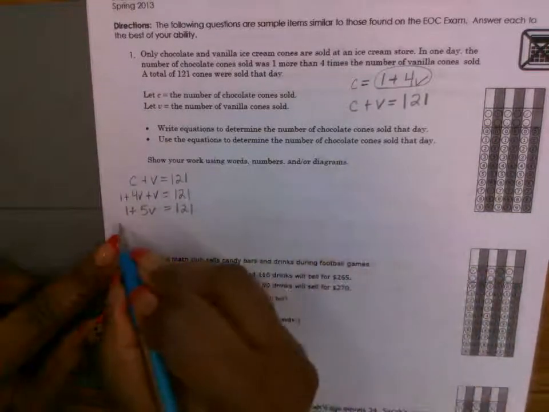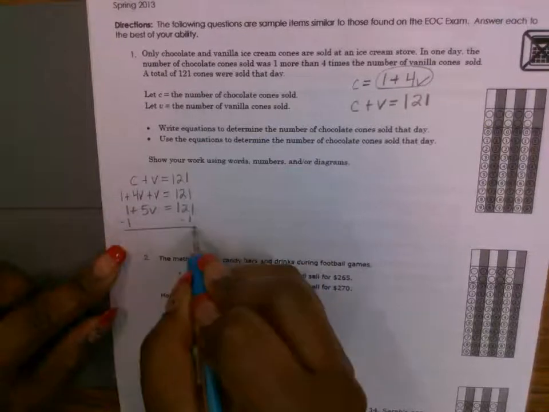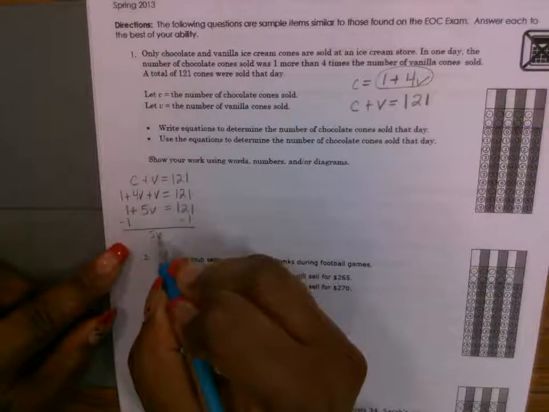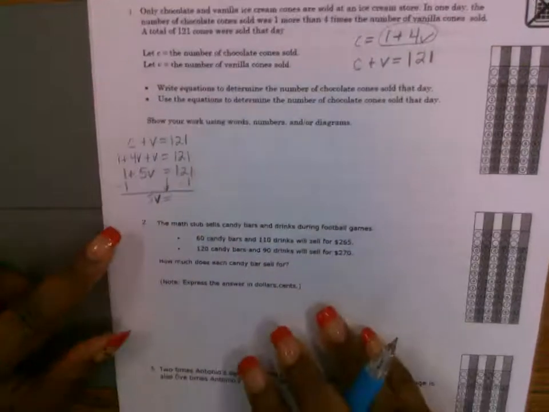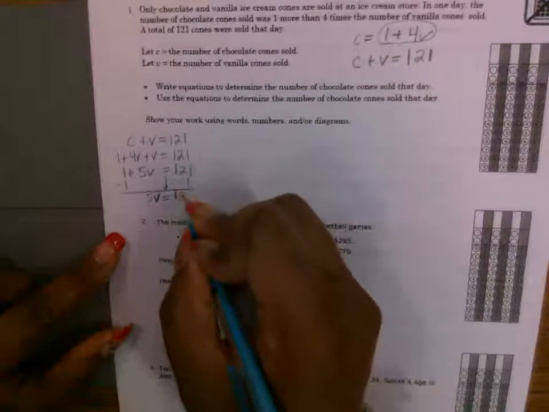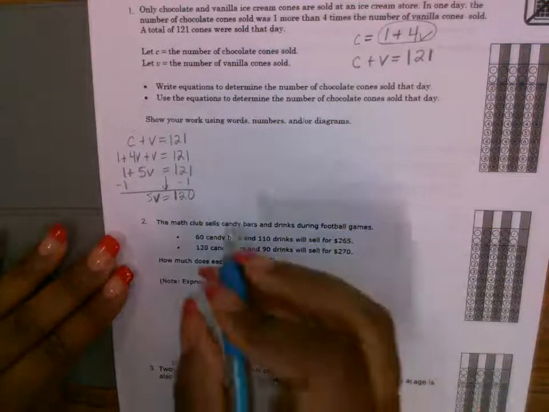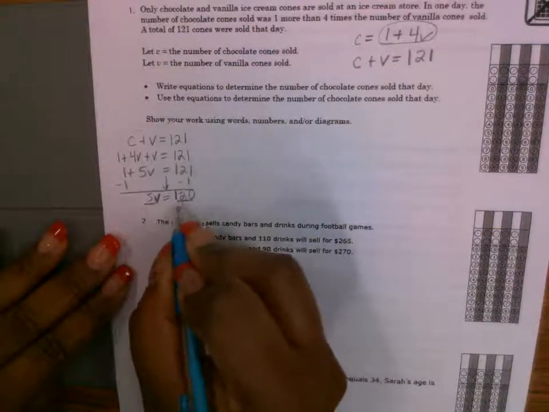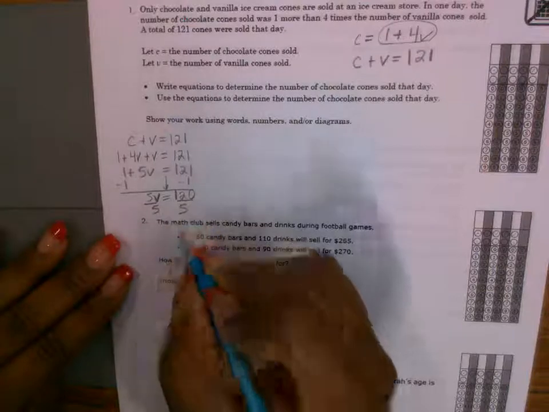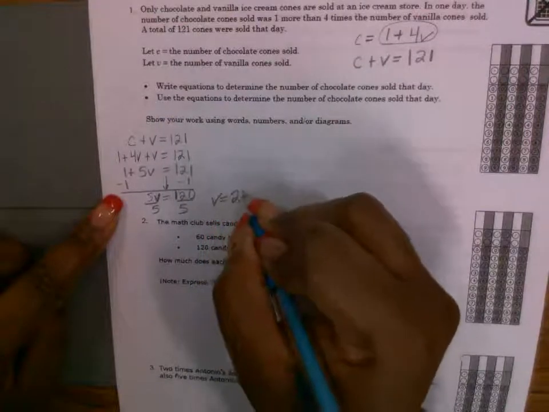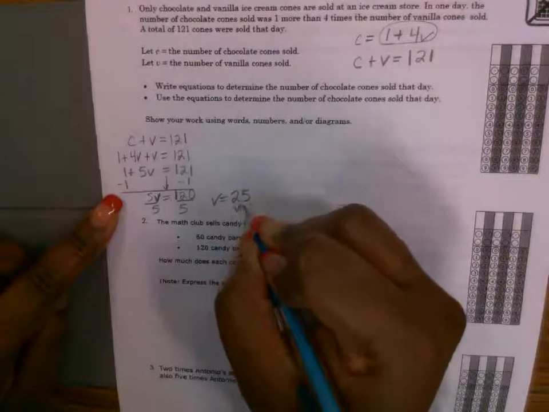Okay, and then I'm going to subtract 1 on both sides. All right, this is going to give me 0. This gives me 5V is equal to 120. Okay. All right, so now in order to get V by itself, we're going to divide both sides by 5. So when we divide both sides by 5, we get 24. So V here is equal to 24 vanilla cones.